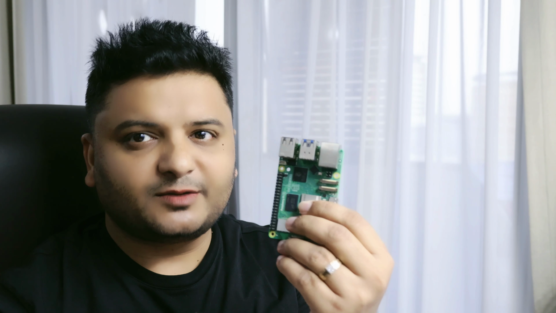So in order to get started, we would first need an SD card. This Raspberry Pi doesn't really have an operating system of its own. So we use this SD card and we flash an operating system onto it and then plug it into the Raspberry Pi. And this is the way it gets its own operating system. Now, how do we do it?